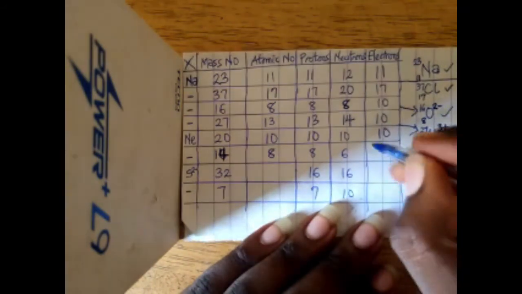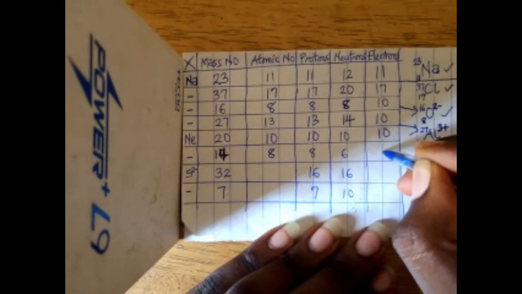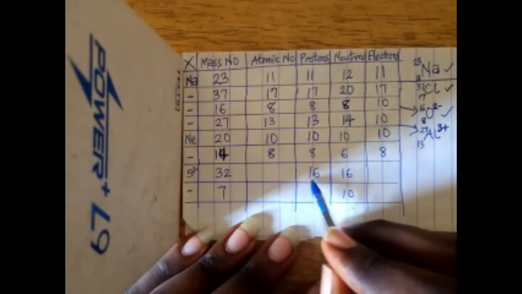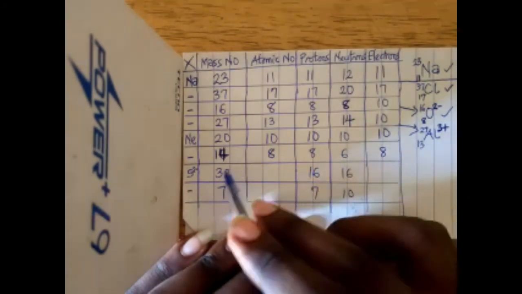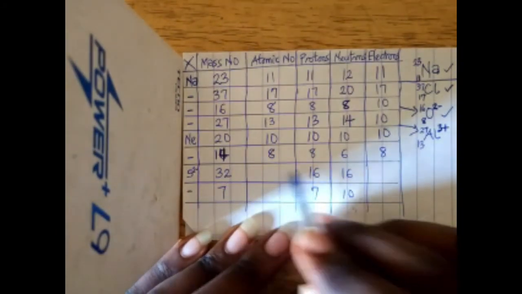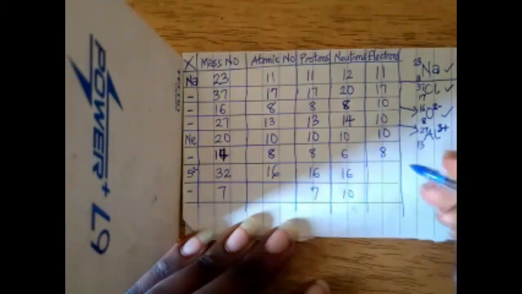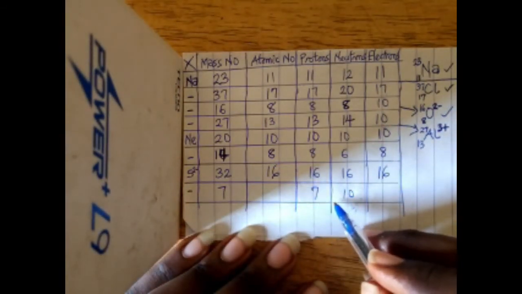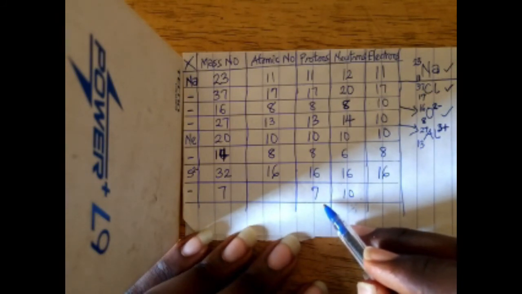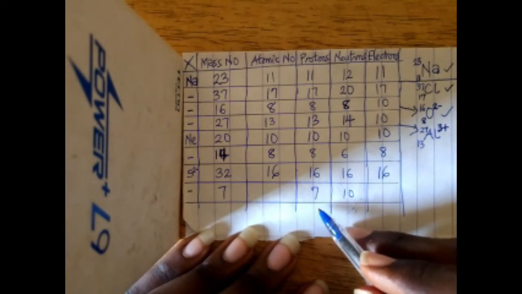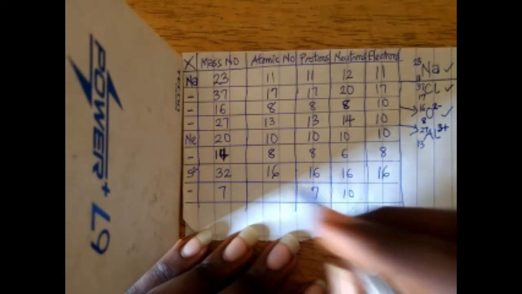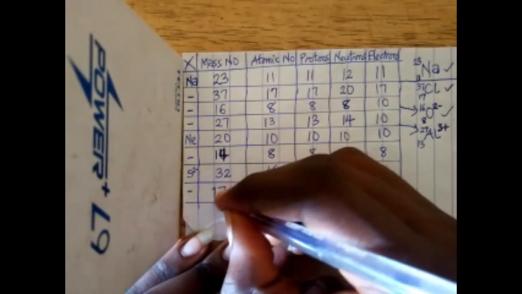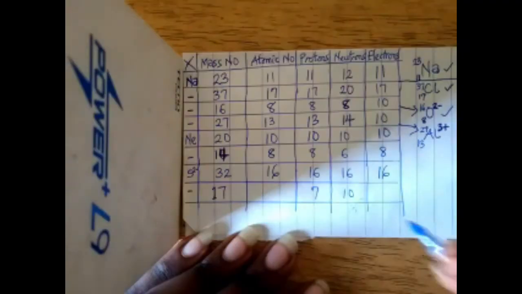Number of electrons, 8. In this case, 16 plus 16 gives 32, the mass number. The atomic number is the number of protons. And the number of electrons, 16. In this case also, the mass number is the sum of the protons and the neutrons. 10 plus 7, 17. The atomic number is 7.